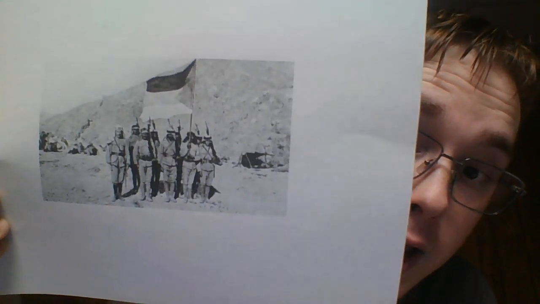And this would be a picture of just one of those bands of units early on in the revolt. More of a guerrilla unit holding the flag of the Arab Revolt, which is very similar to the flag of Jordan today and a lot of other flags. I believe the flag of Palestine is also very similar.